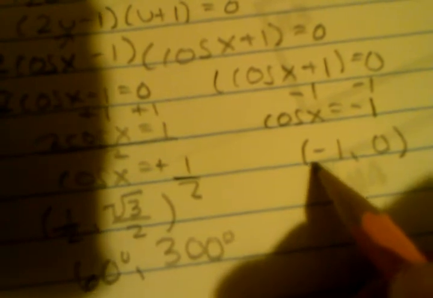And cosine is equal to -1 at the ordered pair of -1, 0, because -1 has to be the x value, which would be the 180 degree angle. So these 3 answers would be your answers, and you're done.